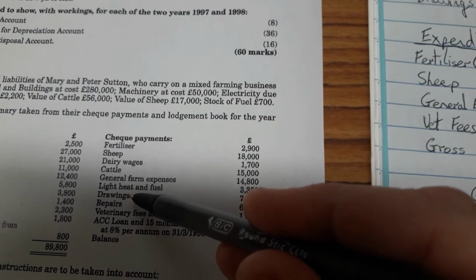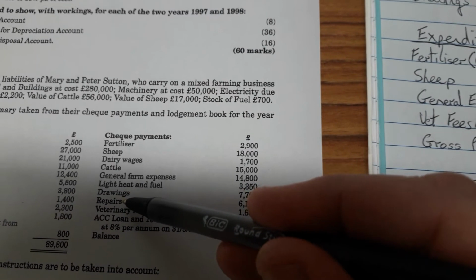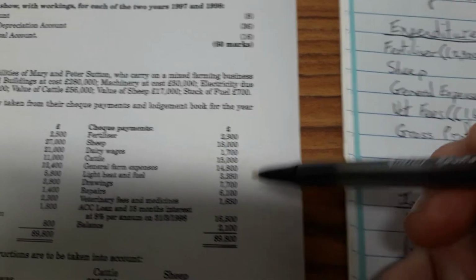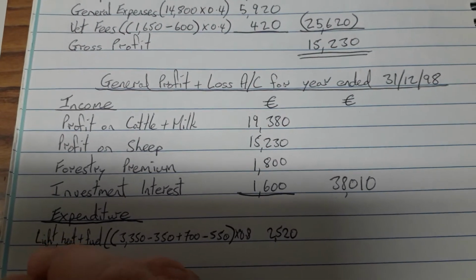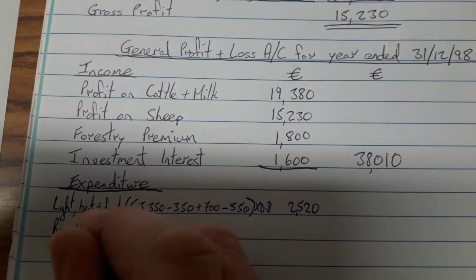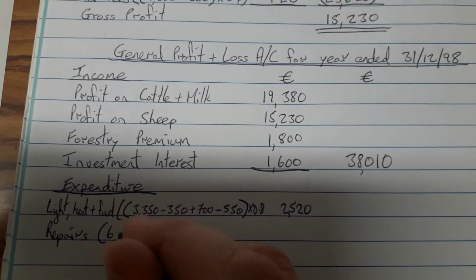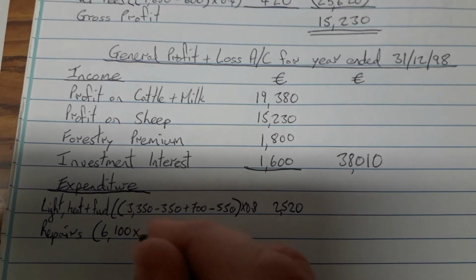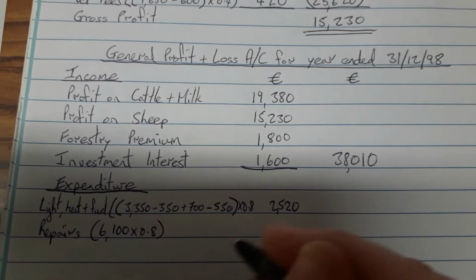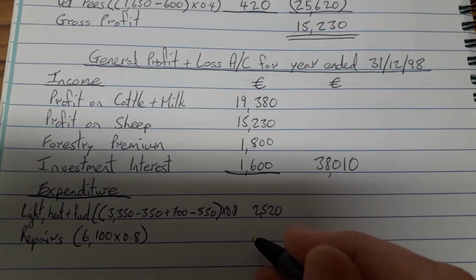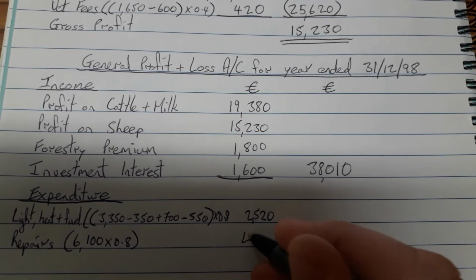Drawings, no, that's not an expense as such of the farm. Repairs, that certainly is an expense of the farm. 6,100. Repairs. 6,100, and that's a straightforward get 80% of it, and if I get 80% of that, that comes to 4,880.